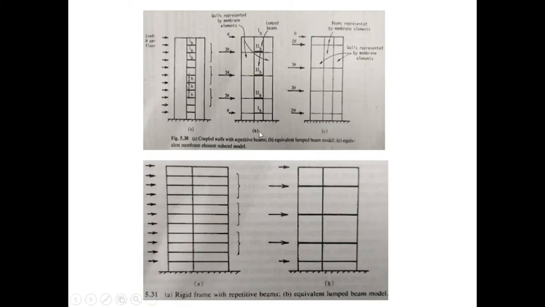So now here it is shown. This is the wall, the coupled wall with respective beams. Now this is shown here: these are the coupled walls and these are the beams. This representation is the equivalent lumped beam model. This is the lumped beam model.